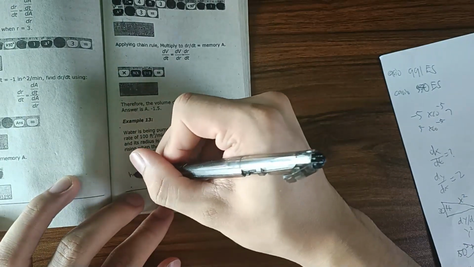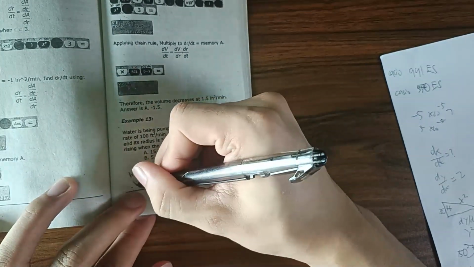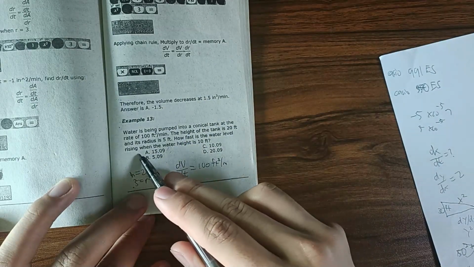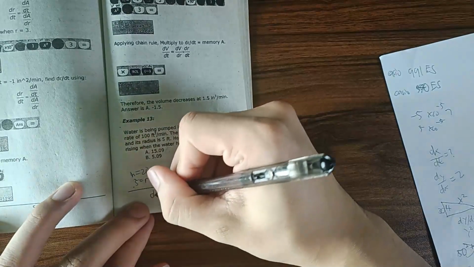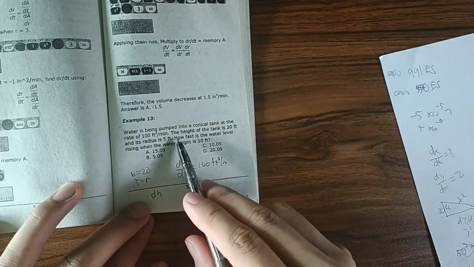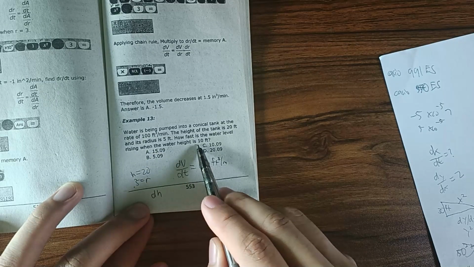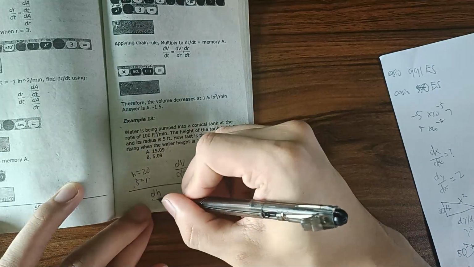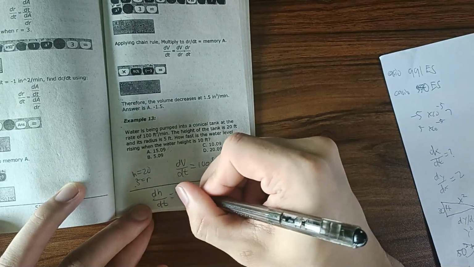Height is 20. And the radius is 5 feet. How fast is the water level rising when the water height is 10 feet? So we're trying to find dh over dt.